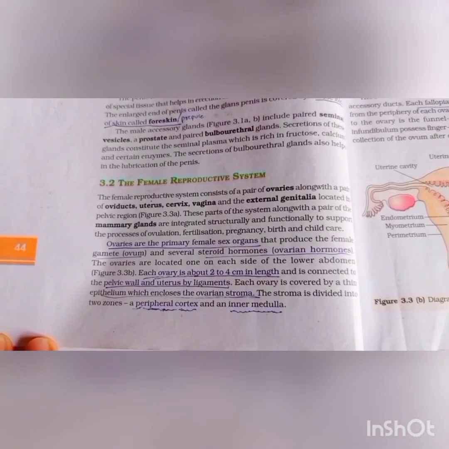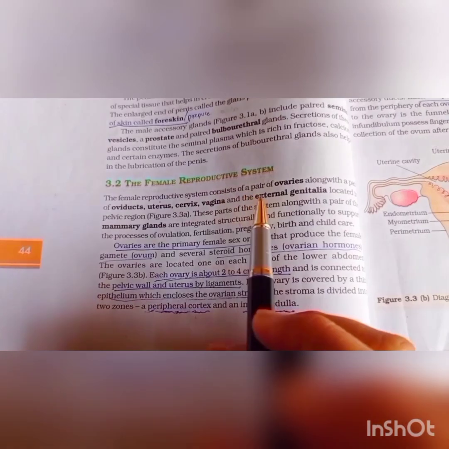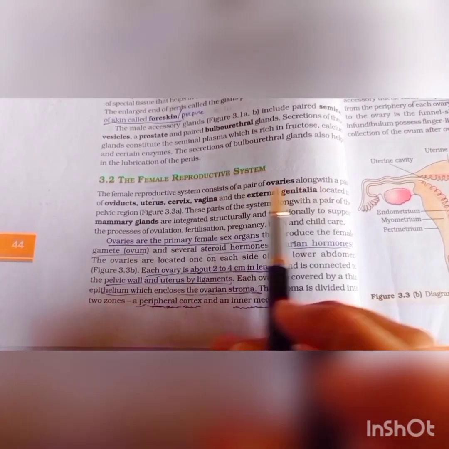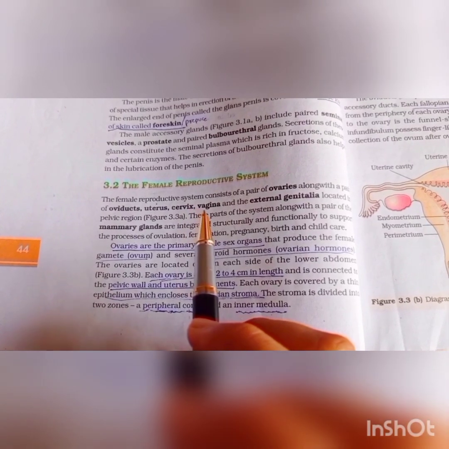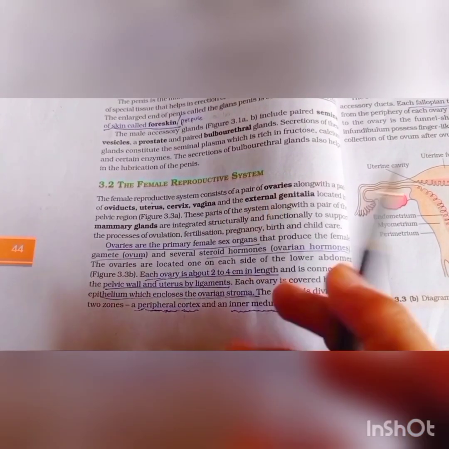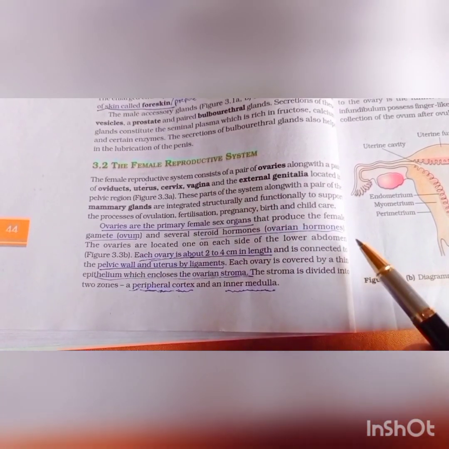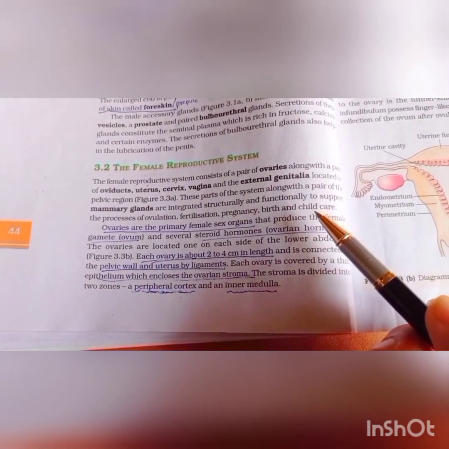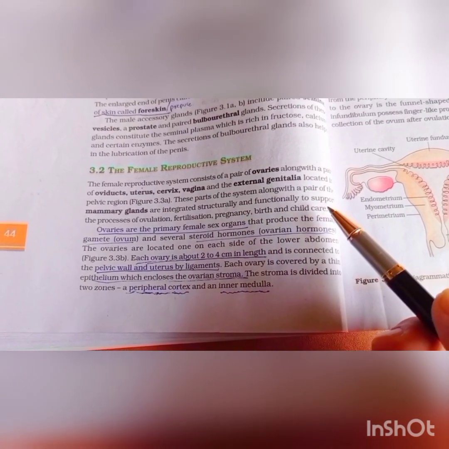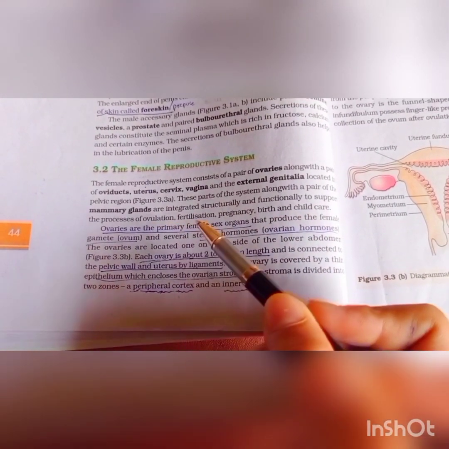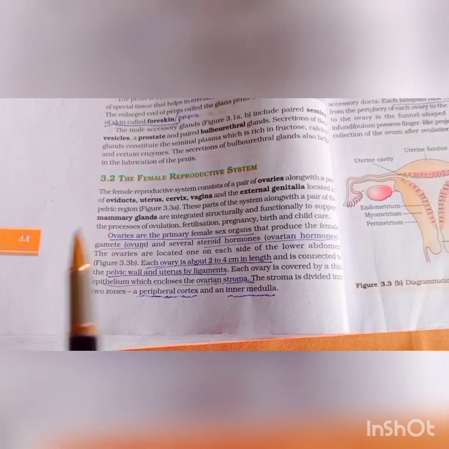Hello friends, today we will study the female reproductive system. The female reproductive system consists of a pair of ovaries along with a pair of oviducts, uterus, cervix, vagina, and the external genitalia located in the pelvic region. These parts of the system along with a pair of mammary glands are integrated structurally and functionally to support the process of ovulation, fertilization, pregnancy, birth, and childcare.